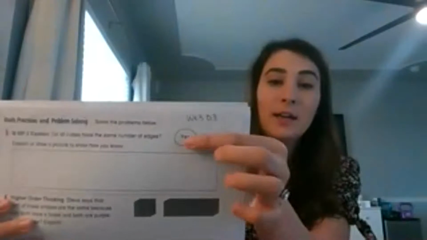Let's try this one. 1, 2, 3, 4, 5, 6, 7, 8, 9, 10, 11, 12. This one has 12 too, so they both have 12 edges. So do all cubes have the same number of edges? Yes, so we are going to circle yes right here.